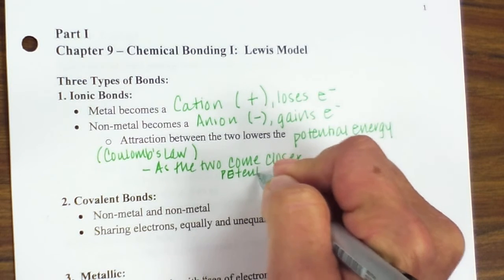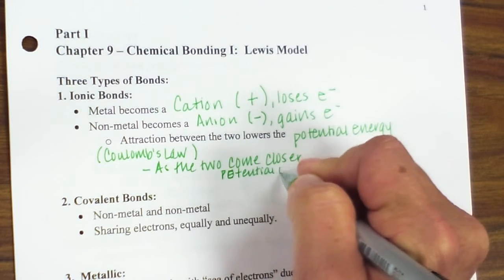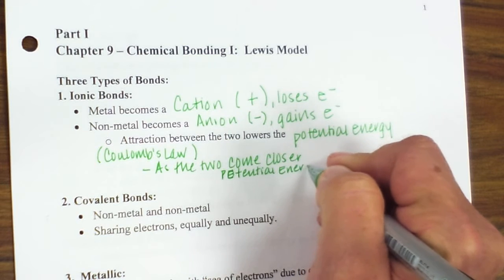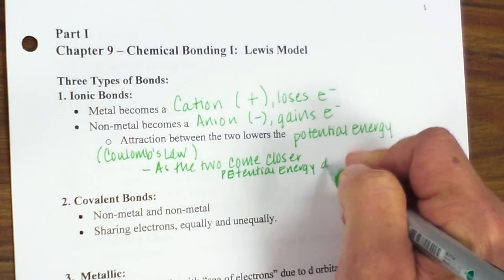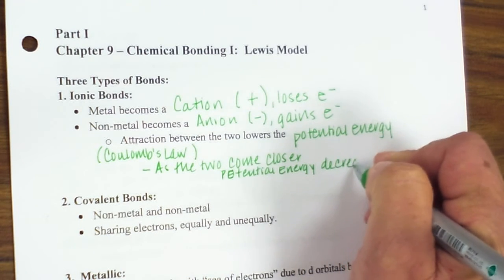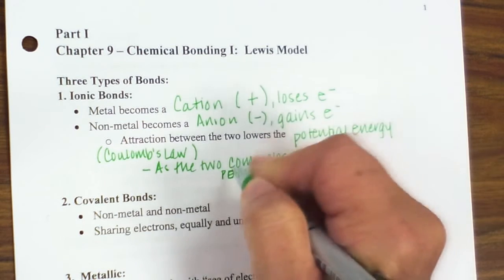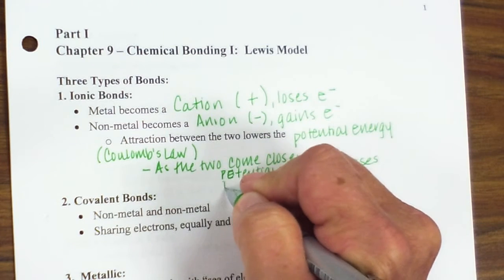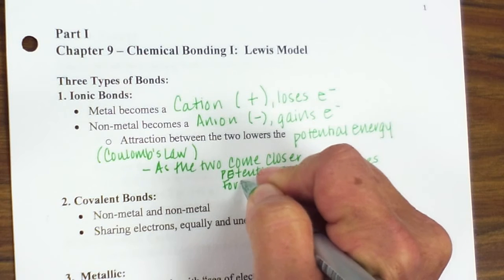Potential energy, and the force of attraction increases.